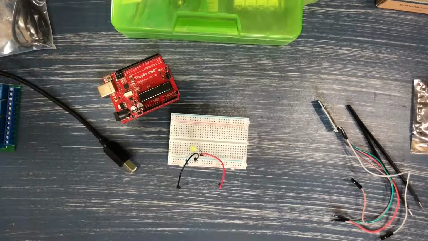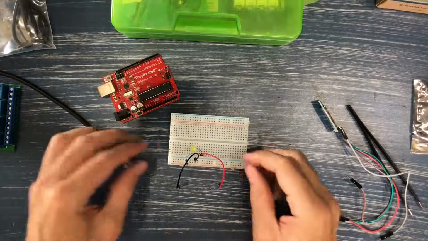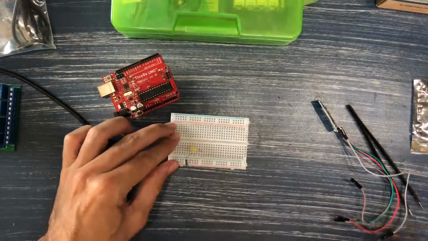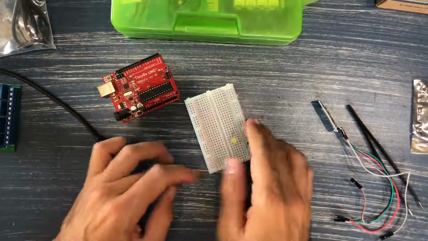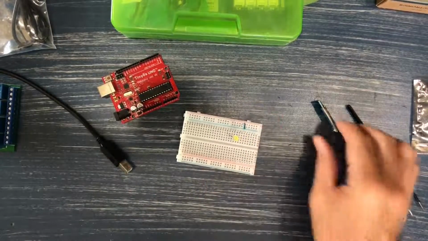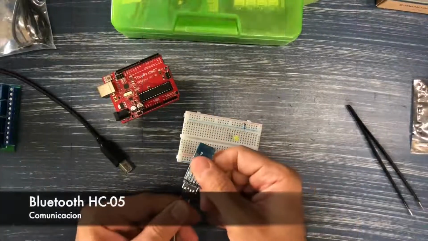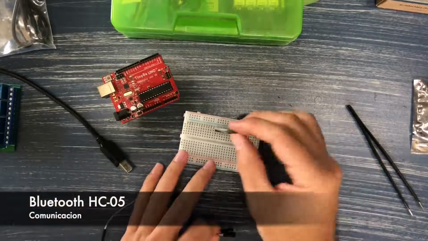Alright, so let's take apart the shield. You've got to be careful when taking them apart because, as I mentioned, those pins are very delicate. Let's take apart our LED example. We're not going to be using this anymore. What we are going to be using is this guy right here.